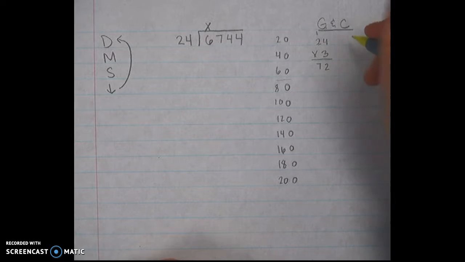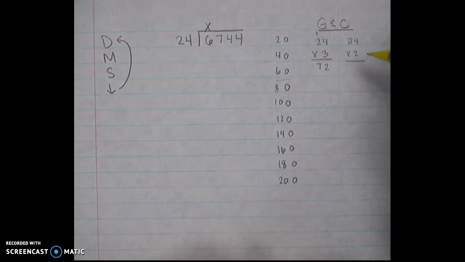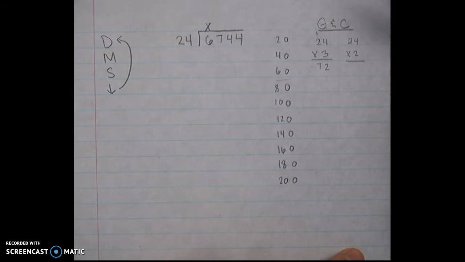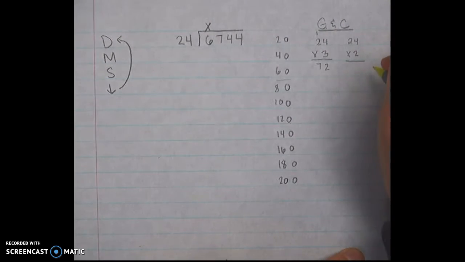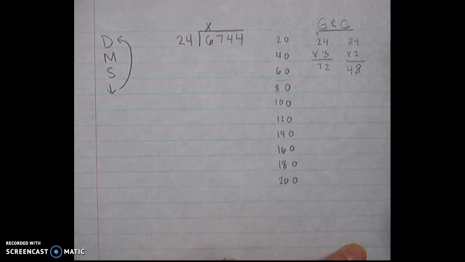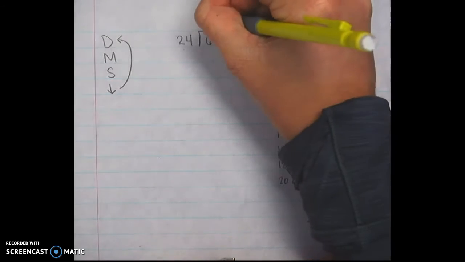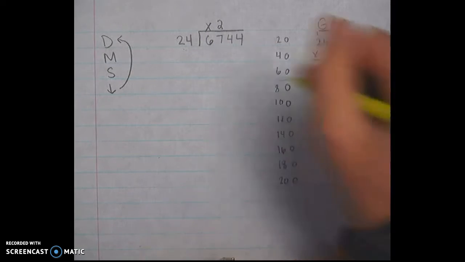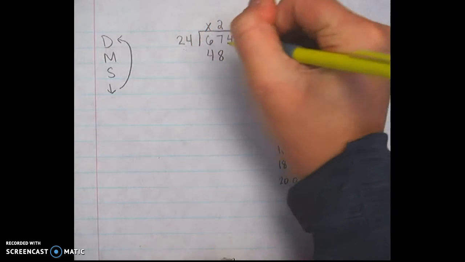So I am going to try 24 times 2. It's always important to check to make sure that you don't go over, because then your leftovers will be larger than your divisor. 4 times 2 is 8. 2 times 2 is 4. So it is clear that it goes in 2 times. And 2 times 24, again, I already have my answer worked out, is 48.